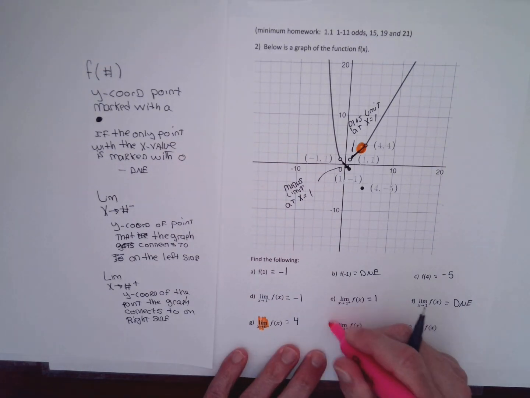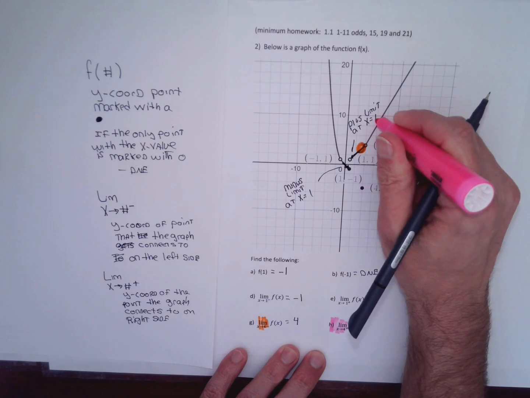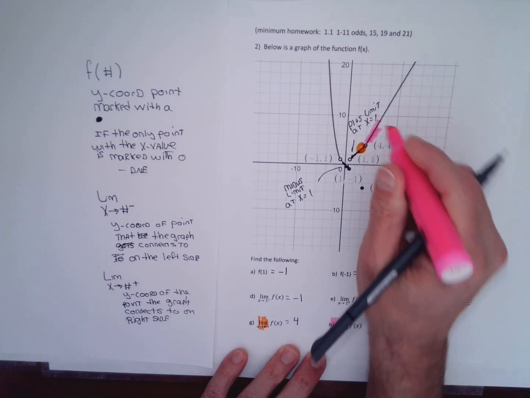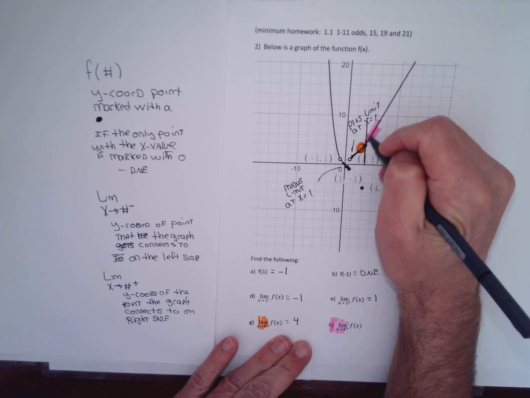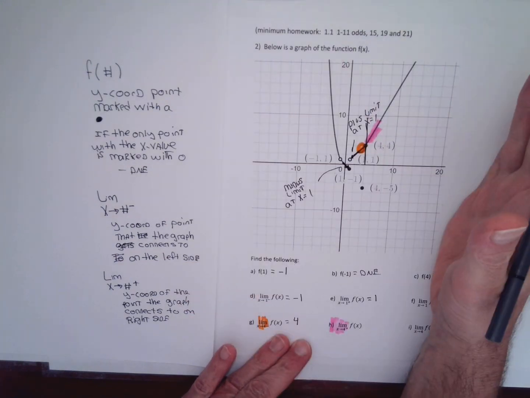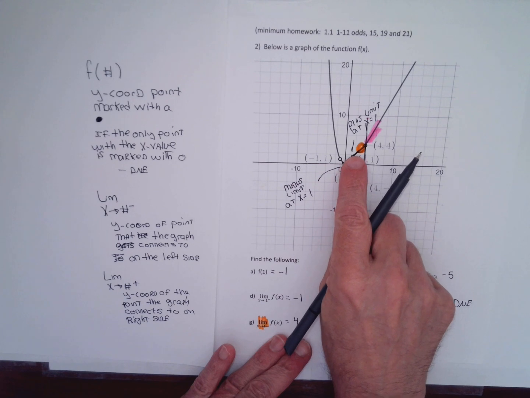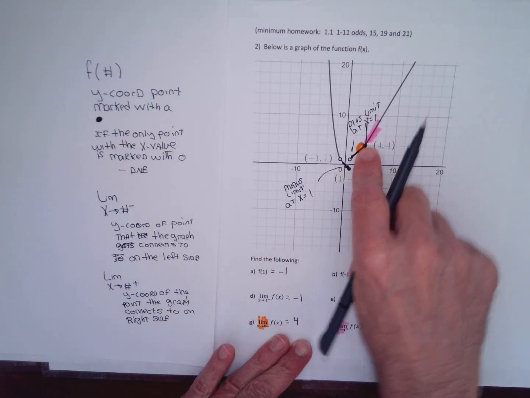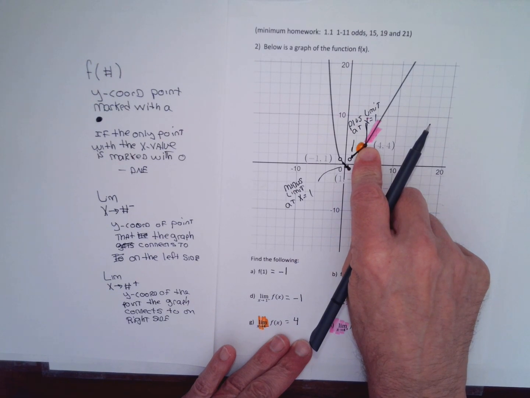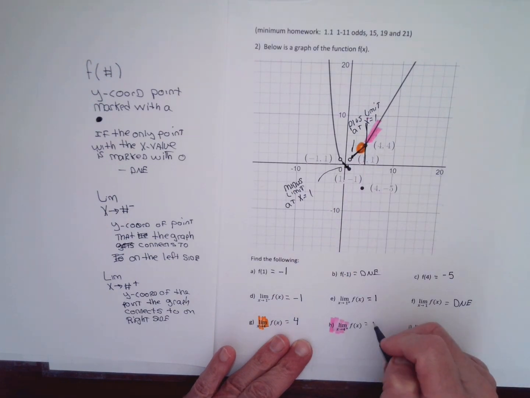The right-hand limit is going to be from this portion of the graph. This is the portion of the graph to the right of 4. So I look to the left of 4, to the right of 4. The portion of the graph to the left of 4 connects at the point 4, 4. The portion of the graph to the right of 4 also connects at the point 4, 4. The right-hand limit is also 4.